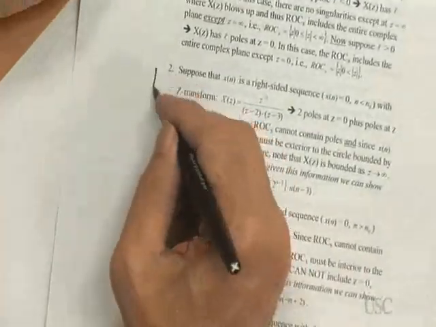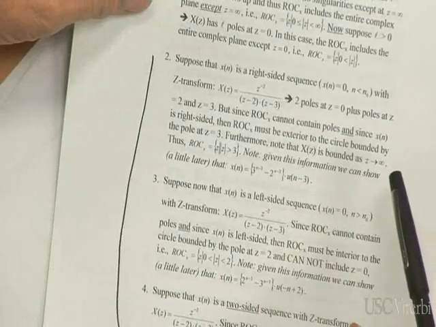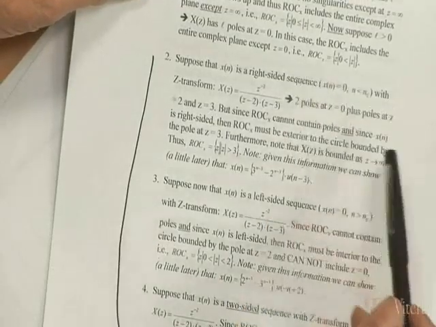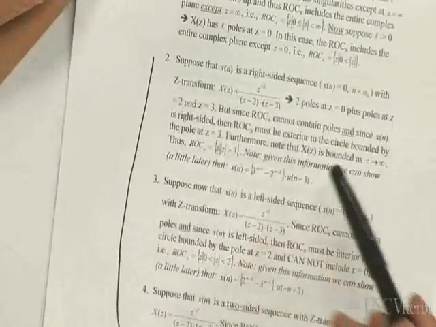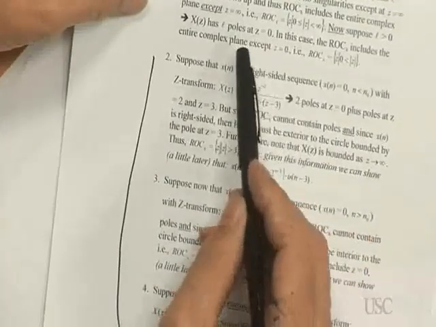Now the next one, this is a very interesting example. Here I give you the same z transform, in this case 2, the same z transform: z to the minus 2 over (z minus 2) times (z minus 3). But the only difference is I specify the inverse z transform. I'm giving you the z transform, I haven't told you what the ROC is, but I do tell you the side information that the inverse z transform of this is right-sided.